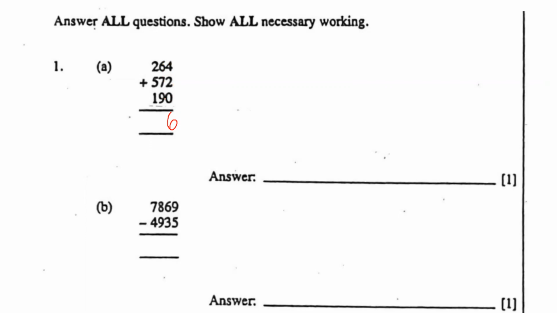Now we have 13 plus 9. We know 9 plus 3 is 12, so we put the 2 down and we put the 1 above. Then 1 plus 1 is 2, so that's 22. So 6 plus 7 is 13, and 13 plus 9 is 22. We put the 2 down in the tens column and the 2 above.